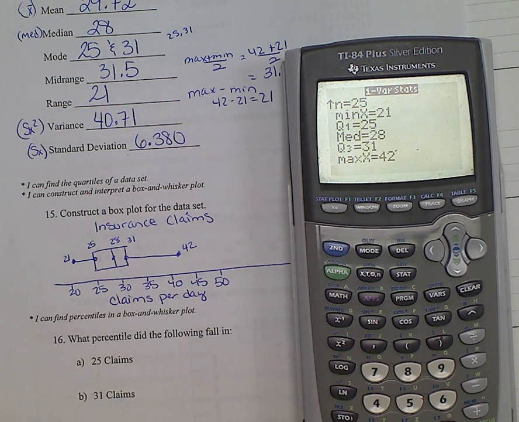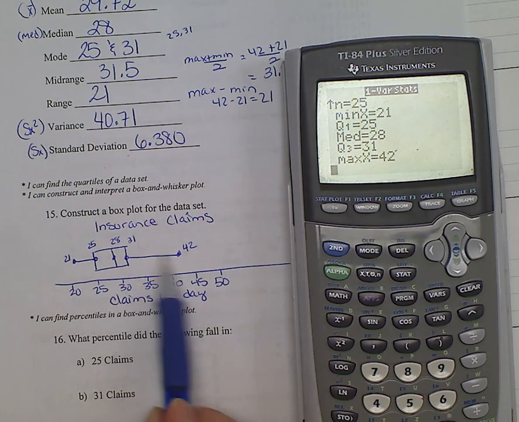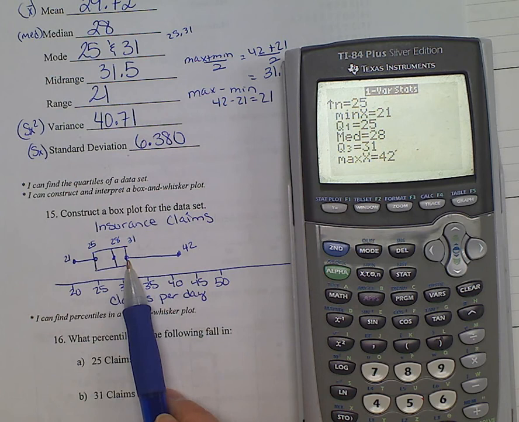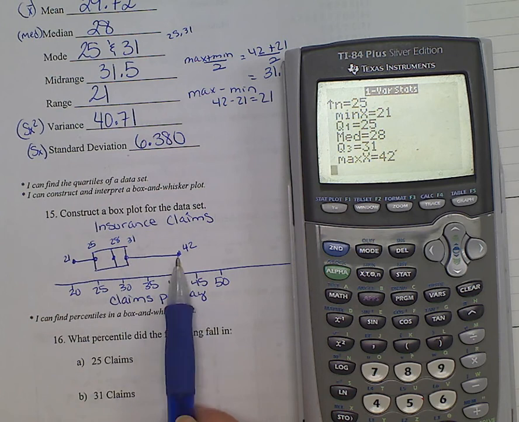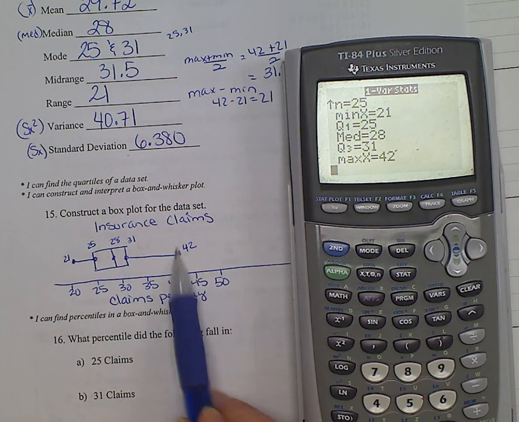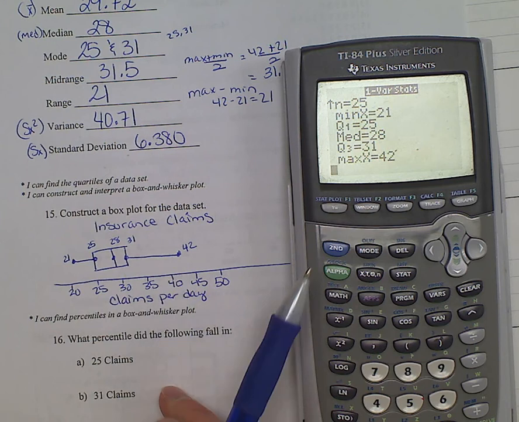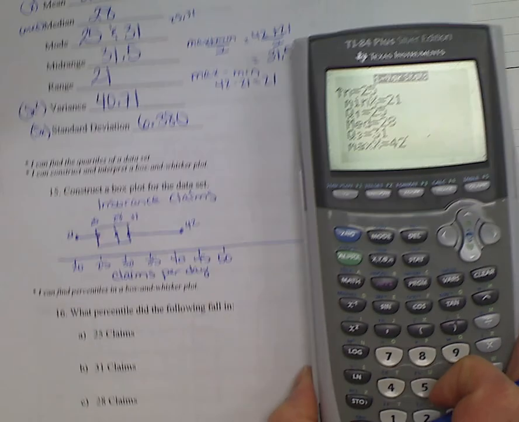Now from this, we can see that there's more variability in our stretch from 31 to 42. Because it elongates to the right, it's skewed to the right. Again, there's more variability in this section. We could probably assume that 42 and maybe another number out here without looking at the data set is an outlier. Okay, so now using our box plot, we're going to answer questions about percentiles.